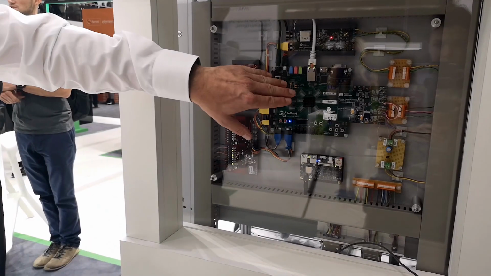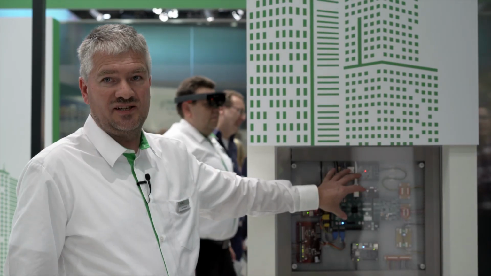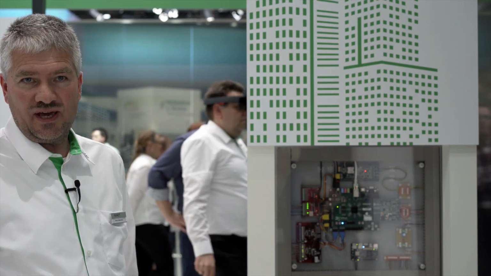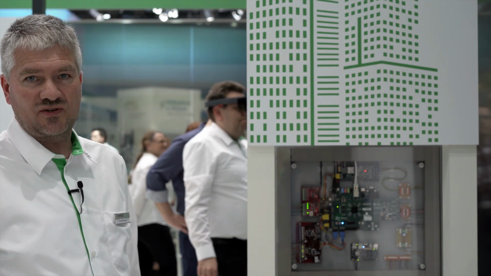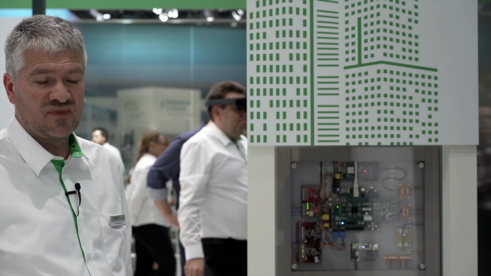So here we have an FPGA board which has a Cortex A9 inside and is running a Linux system. On top of the Linux system is running an Apache web server and a PHP system. Also added to the system are some scripts based on PHP, which are called from the HoloLens.